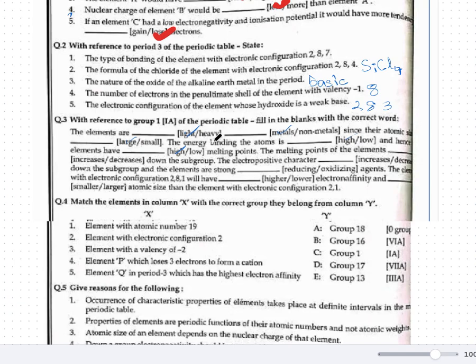The melting points of the elements increase or decrease down the group? As we go down, they become stronger metals. As they become stronger metals, the melting point increases. The melting point of the elements decreases. Now why do they decrease?